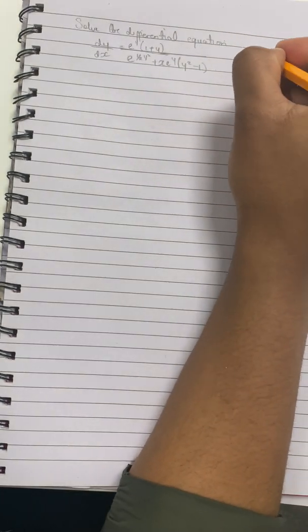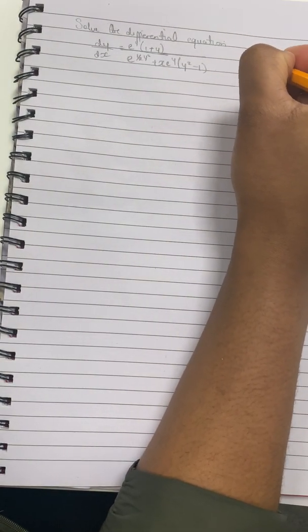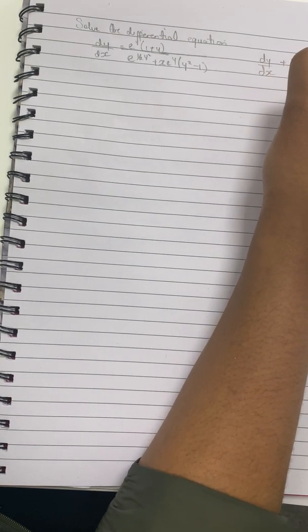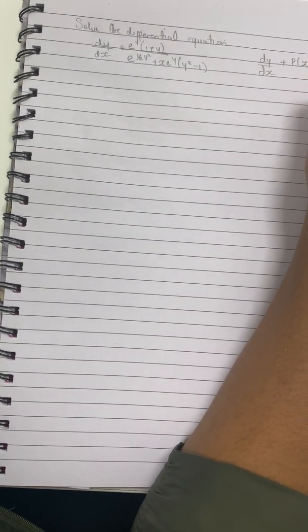Solve the differential equation dy over dx is equal to e to the power of y times (1 plus y), all divided by e to the power of 1 over 2 y squared plus x times e to the power of y times (y squared minus 1). The first thing we need to do is get our differential equation in the form dy over dx plus p of x times y equals q of x.